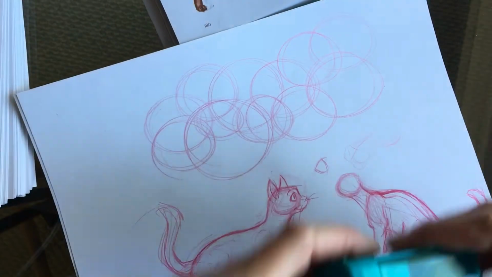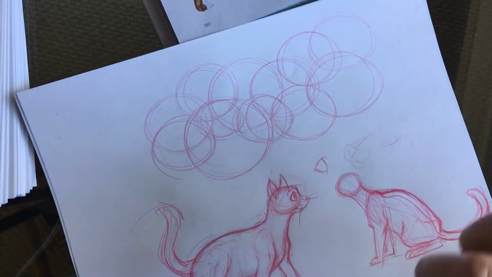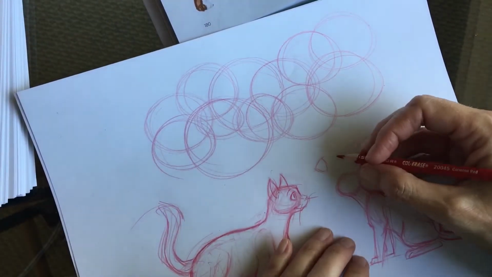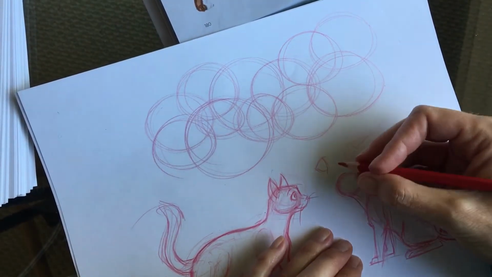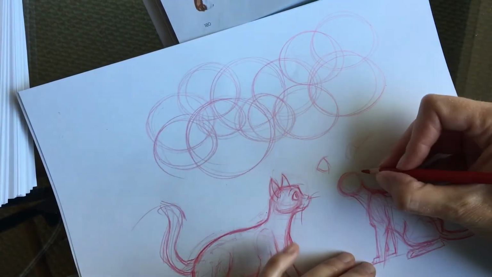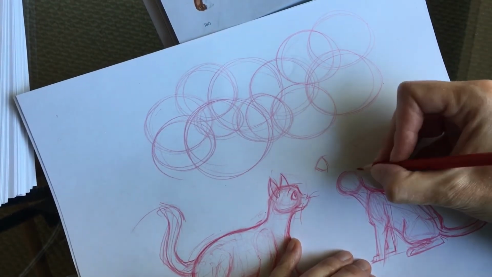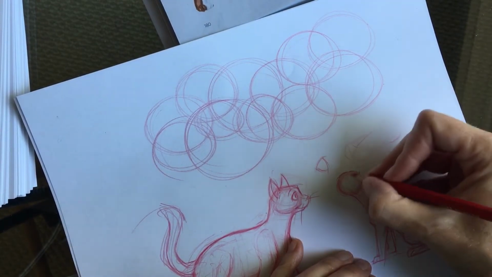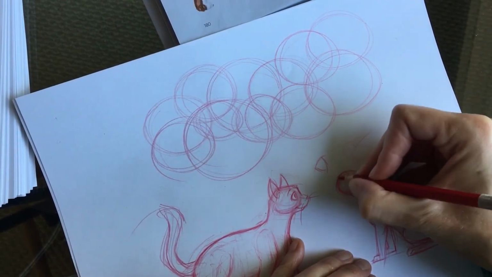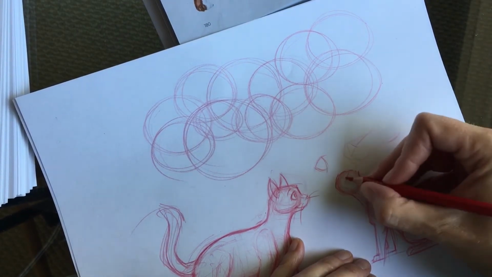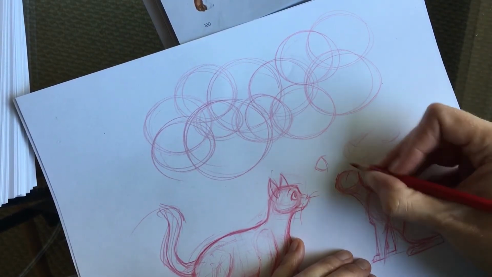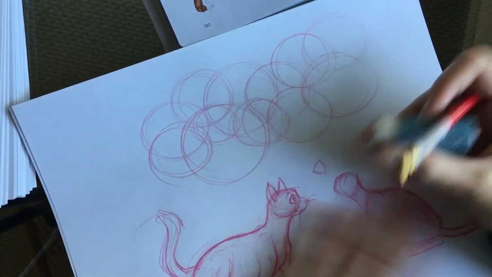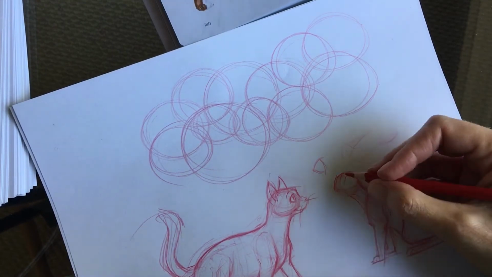Let me sharpen. It's good to always sharpen your pencil so you have a nice point to work with. Okay, and this is important too. Remember that the cat's head is kind of square, so we want to find the squareness somewhere. And then, this cat's like a 3/4 down view shot. So let's find the muzzle now.